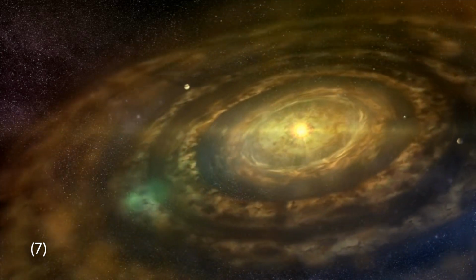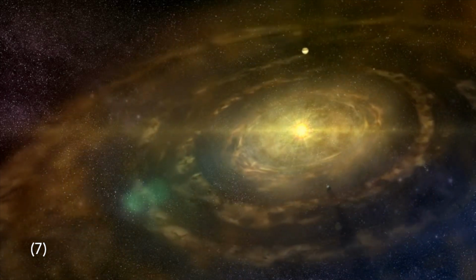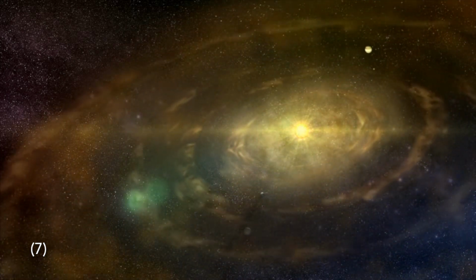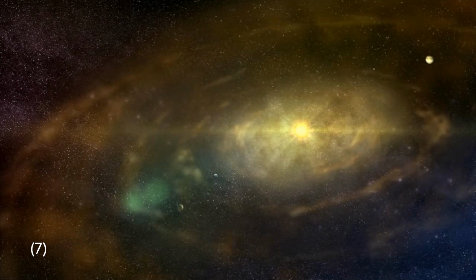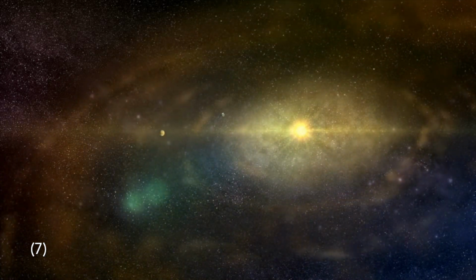Now, 100,000 years after the cloud fragmentation period, the core of the protostar finally reaches 1,000,000 Kelvin. At stage 4, the protostar is around the size of Mercury's orbit. Despite their low temperatures, protostars can be very luminous with their enormous amount of surface area.